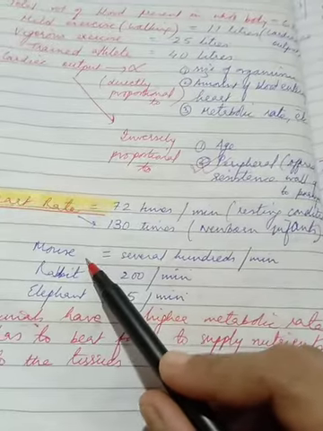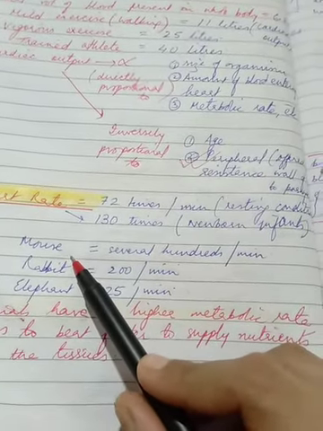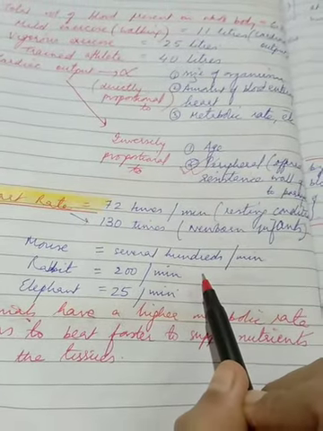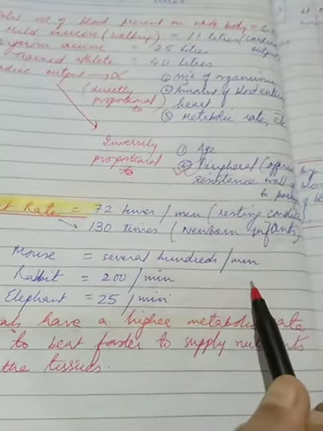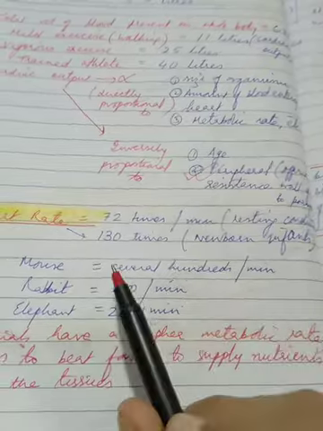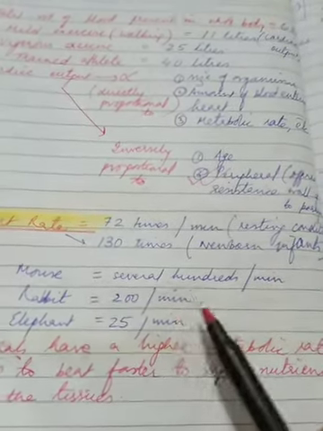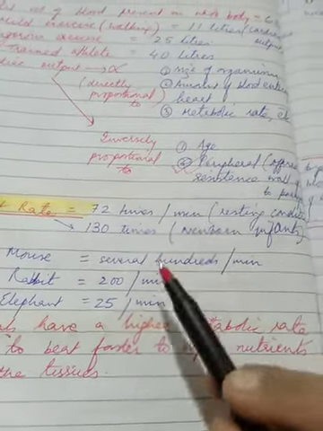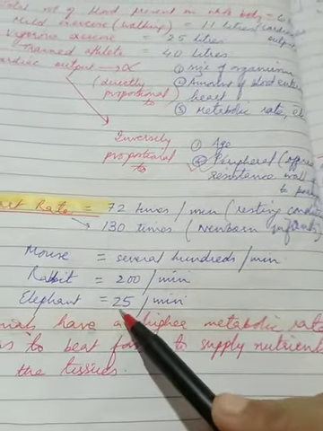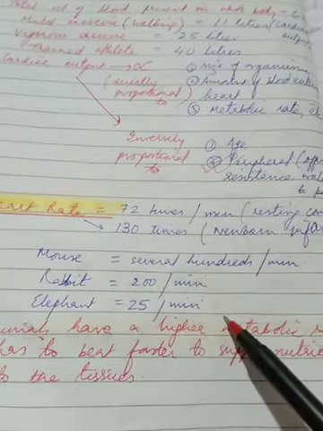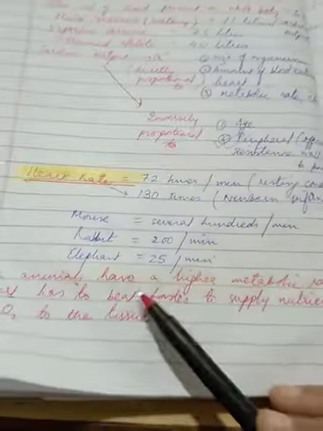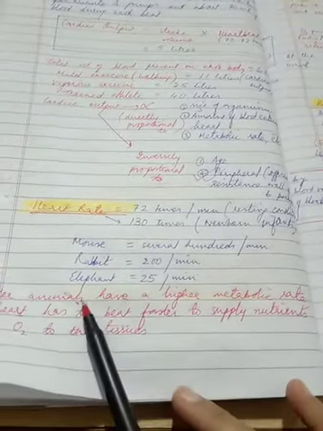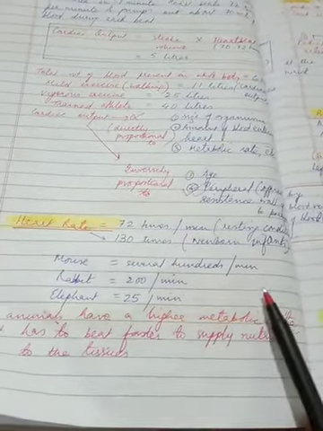For example, a mouse has several hundreds of heartbeats in a minute, whereas in a rabbit it is around 200 per minute, and in an elephant it's around 25 per minute.